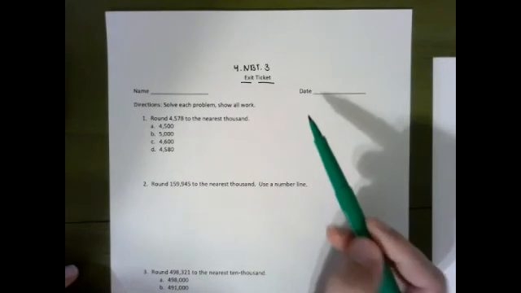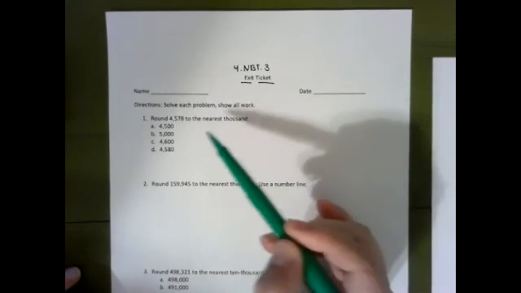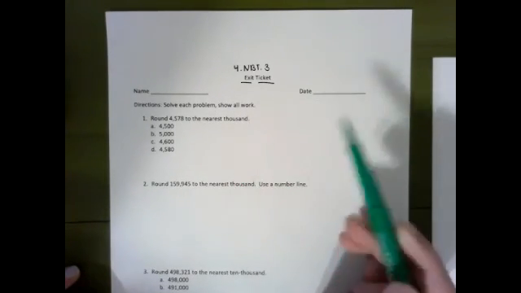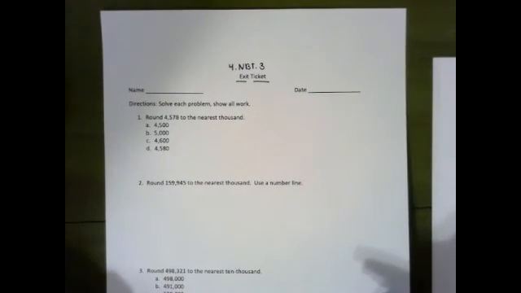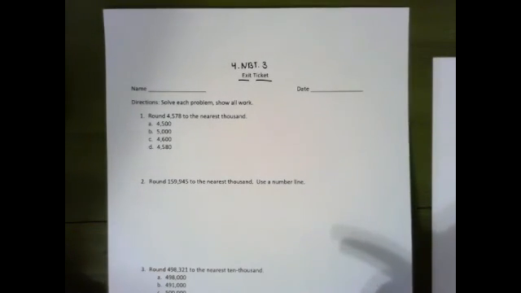And finally, this is your exit ticket. Mine looks a little bit different. Yours will be in a Google Doc, and you'll be able to type right into your document and submit it to your teacher so that you can get credit for this error analysis lesson. Remember, your exit ticket is like your quiz of the lesson. The practice problems are for you to practice, get help, and get better.